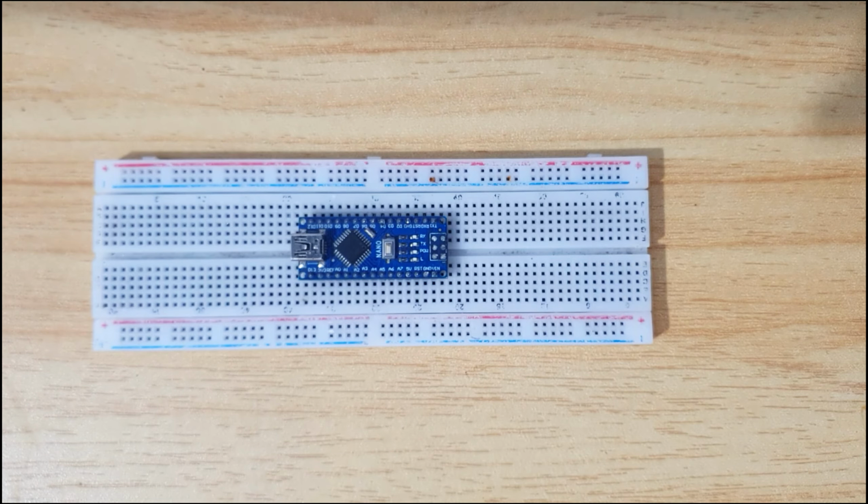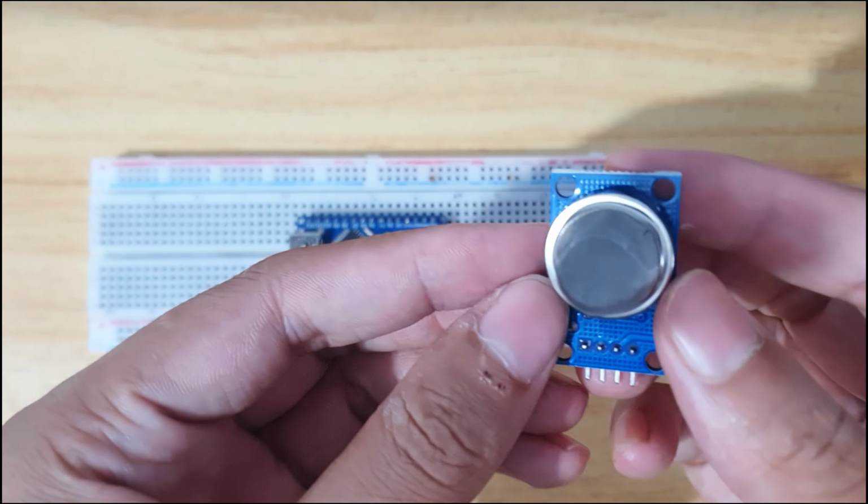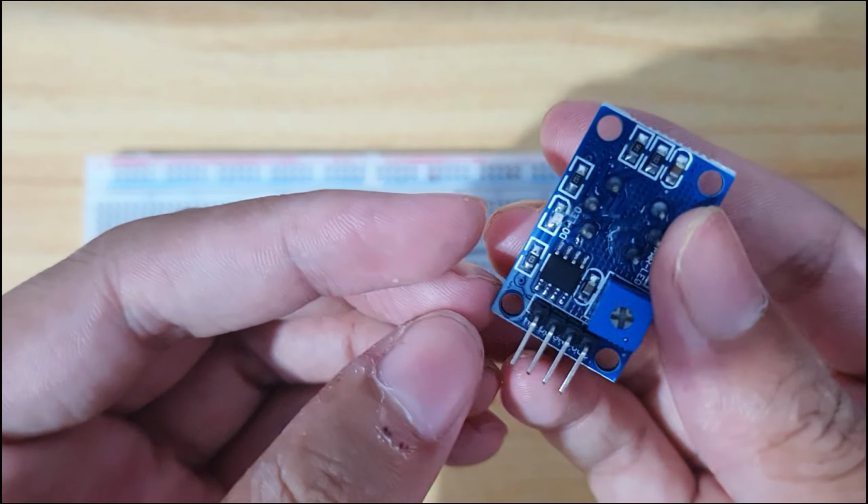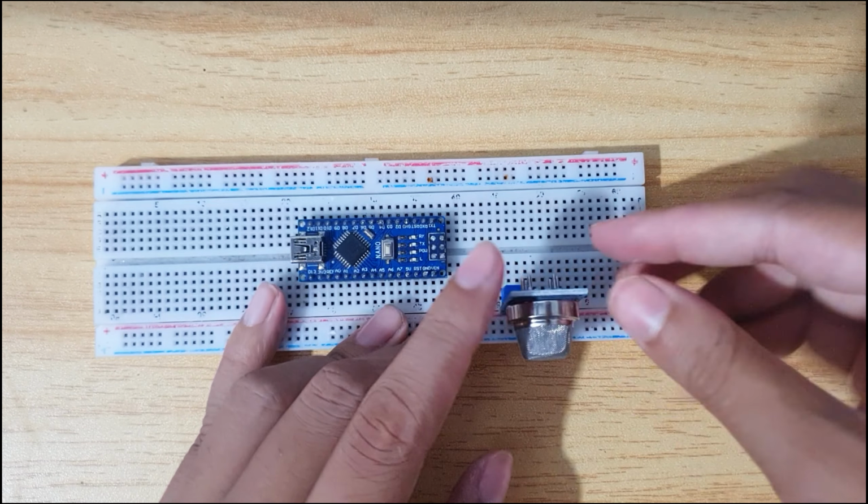This is the Arduino Nano. You can also use the Arduino Uno for making the project. This is the MQ2 Gas Sensor. You can detect LPG or other gases using this sensor. It gives an analog value depending on what kind of gas it gets.